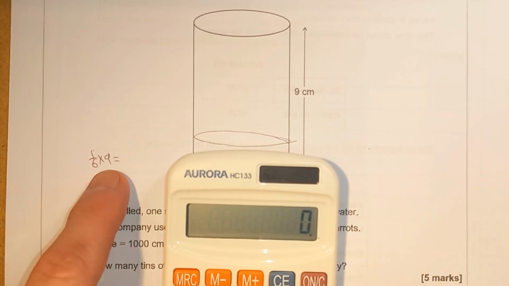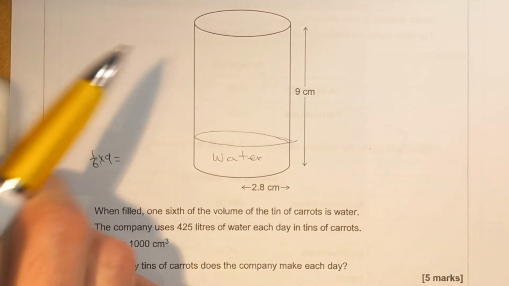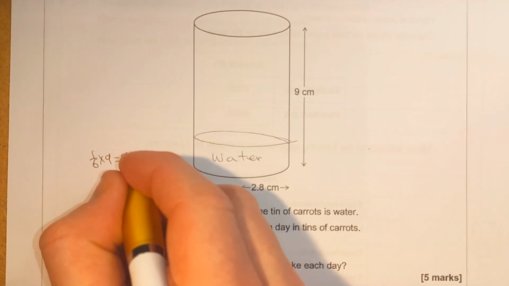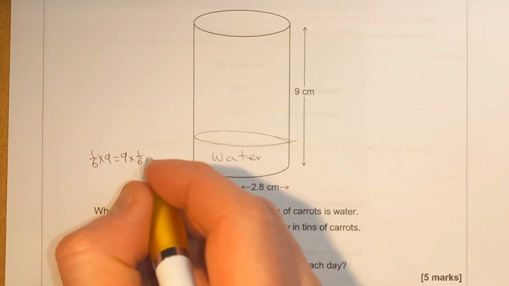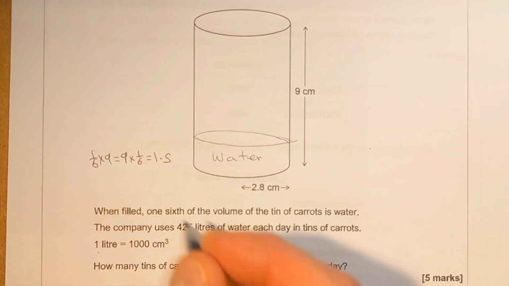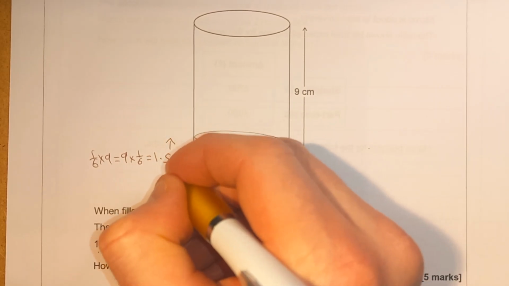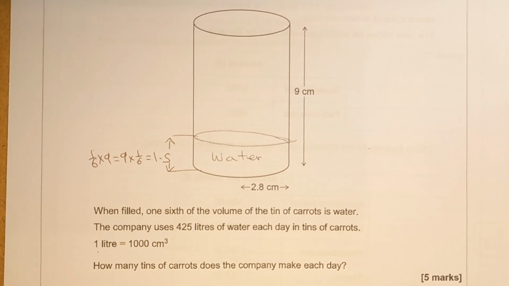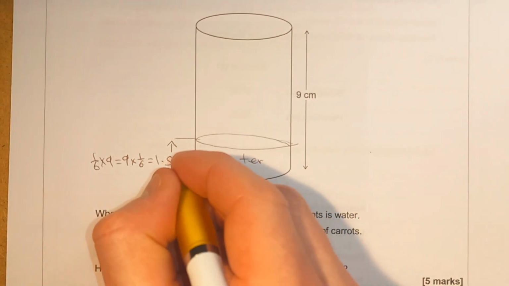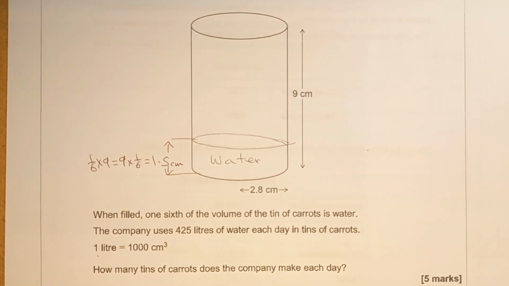But if I put the whole number first, 9 times 1/6, it makes it easier. So I wrote it that way, but actually it's going to be easier with a simple calculator to do the whole number first. And we get 1.5. So that is telling us that this height, here to here, is 1.5 centimetres.